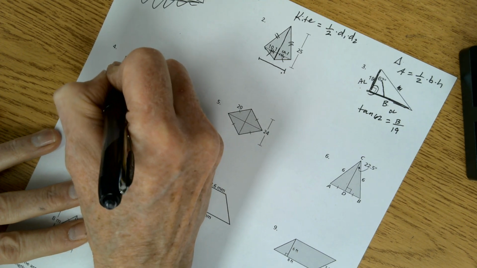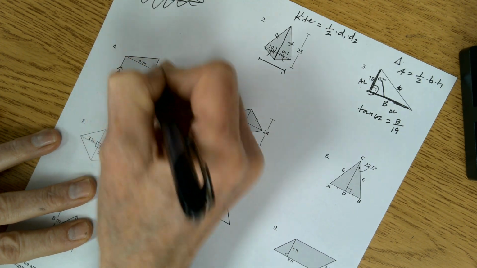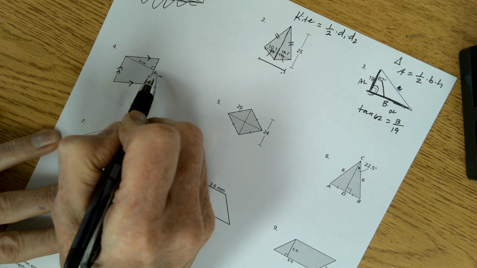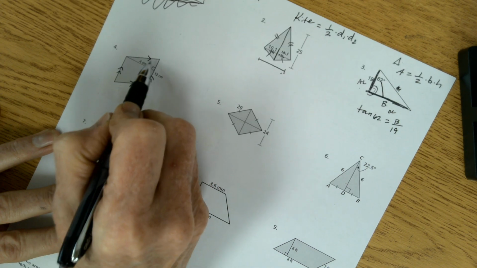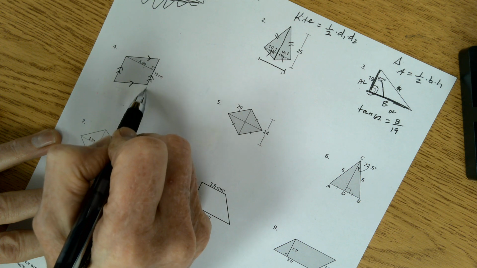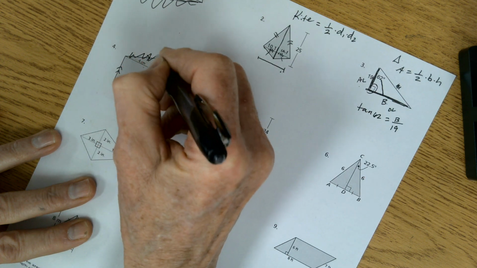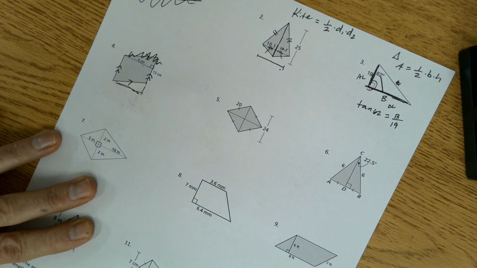Okay, this is a parallelogram, sorry. Okay, so a parallelogram is just base times height. Because this triangle could come off right here, right? And turn that into a rectangle, right? So it's base times height.